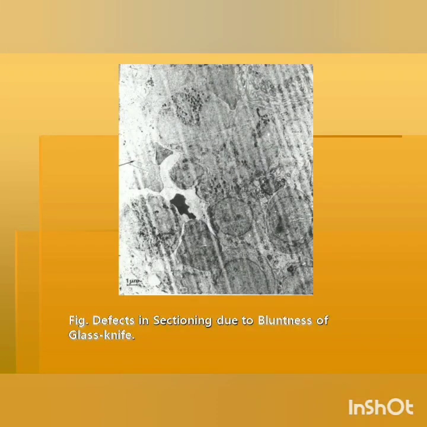This micrograph shows the defects in sectioning due to bluntness of glass knife. The section is actually taken with the help of an ultramicrotome where the knife used is made of glass. Now, if the glass knife is not sharp enough and it is blunt, then this type of knife mark will come and it will disturb the structural features of the section.